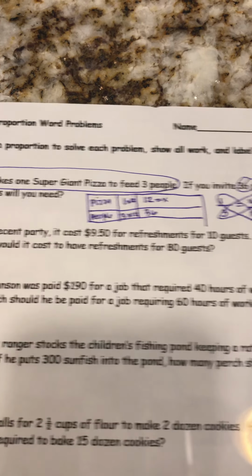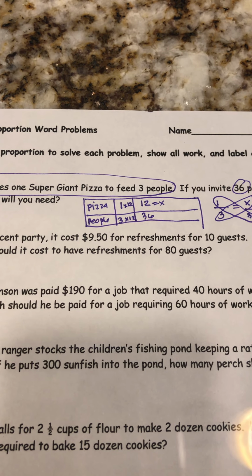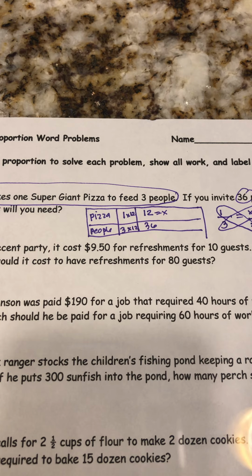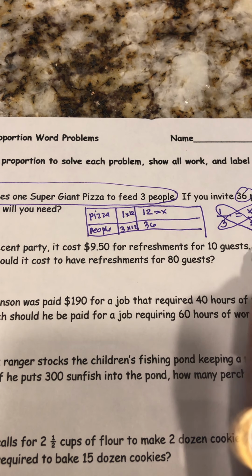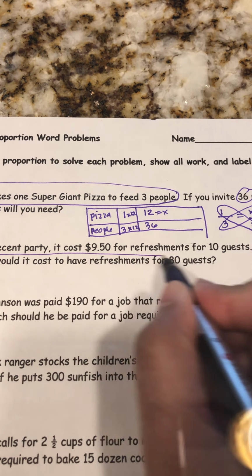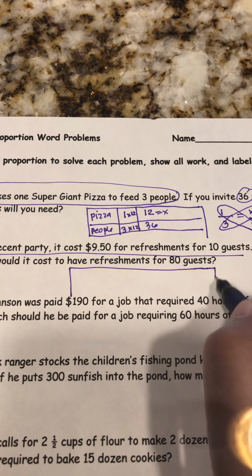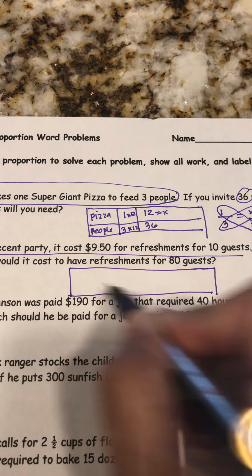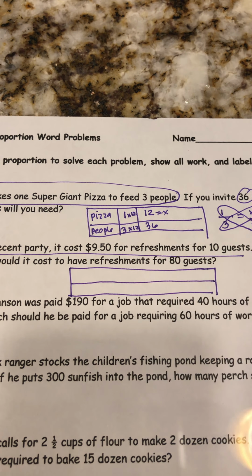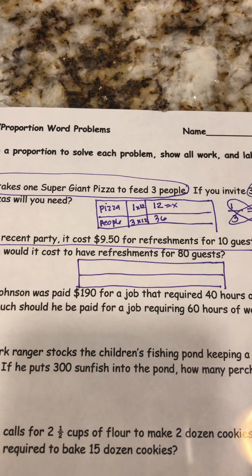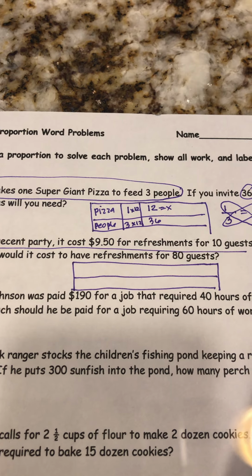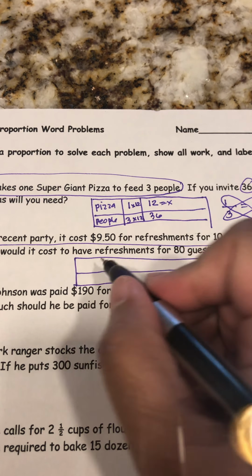All right, so at a recent party, it cost $9.50 for refreshments for 10 guests. Okay, so from the first sentence, let's create a table. All right, so what are the two things we're comparing here? The cost and the guests.